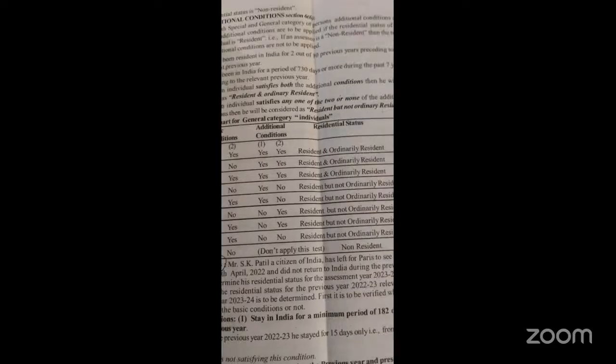First additional condition is what? Out of 10 years, he stayed in India 2 years, resident for 2 out of last 10 years, and stay in India for 730 days in the last 7 years. If he stays in India 730 days in the last 7 years, that is called satisfying the additional condition. So here S means he satisfied. If both the basic conditions and both additional conditions are satisfied, then it is called resident and ordinary resident.